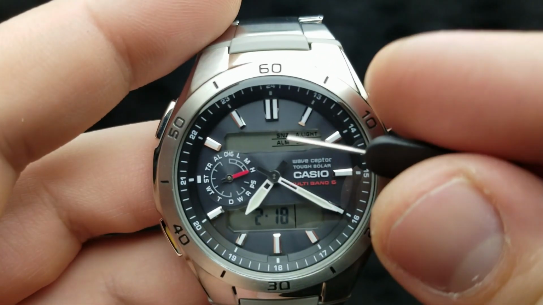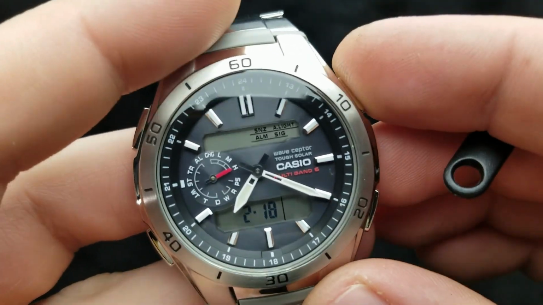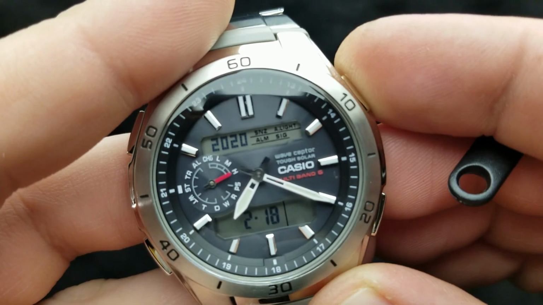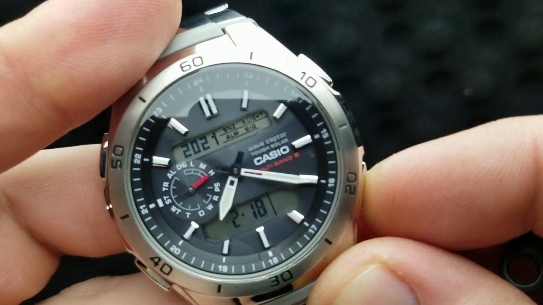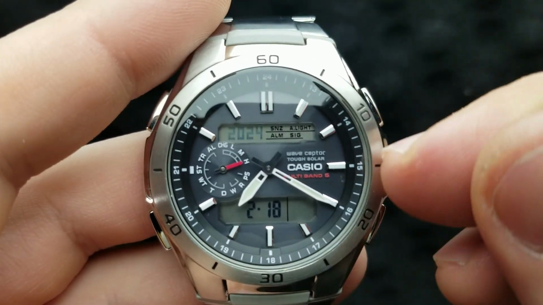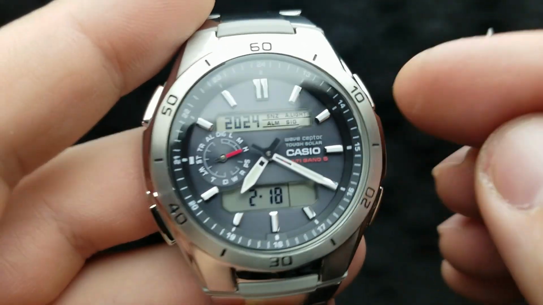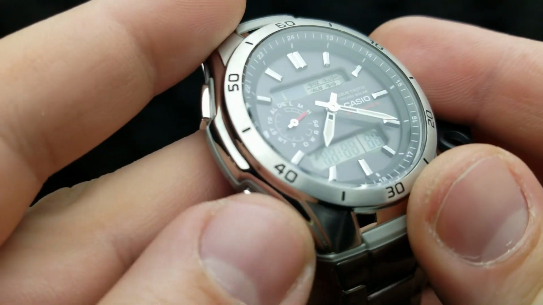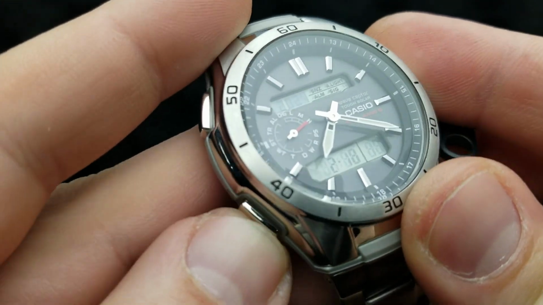and now we are setting our year value. Again, to decrease it, press the upper right button or lower right button to increase the value. Once you set your year value, you're gonna press the mode button once again. So here we go, press it.